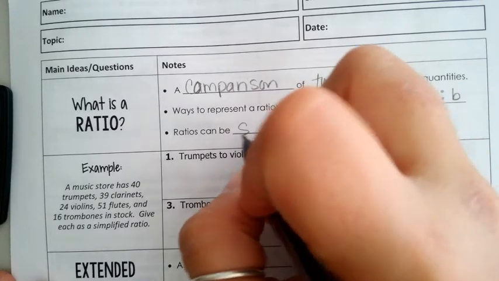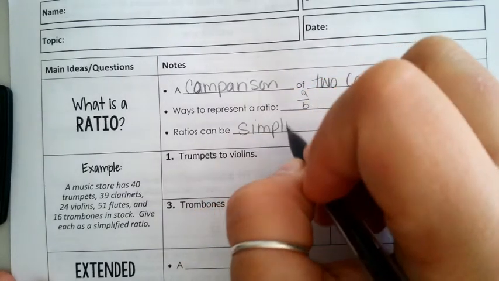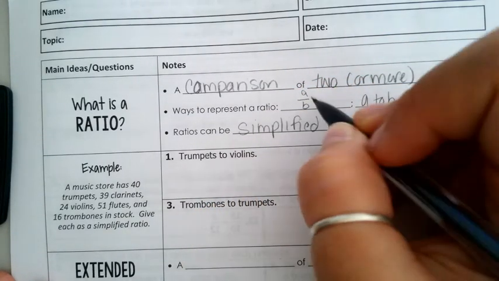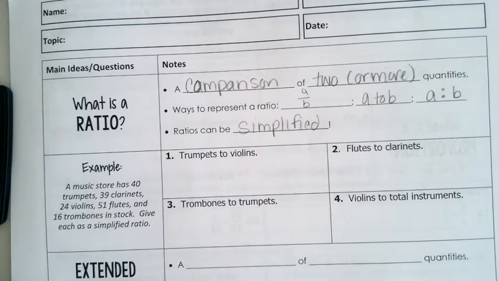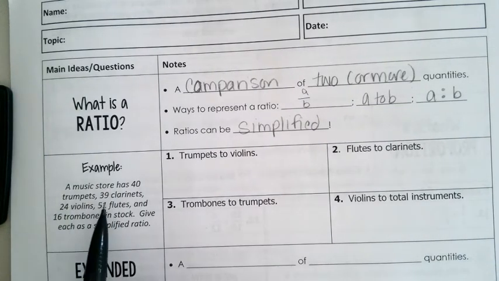Ratios can be simplified. So just like this one, if it's A over B, we can simplify that fraction. Okay, so here is our first example. A music store has 40 trumpets, 39 clarinets, 24 violins, 51 flutes, and 16 trombones in stock. Give each as a ratio and simplified.